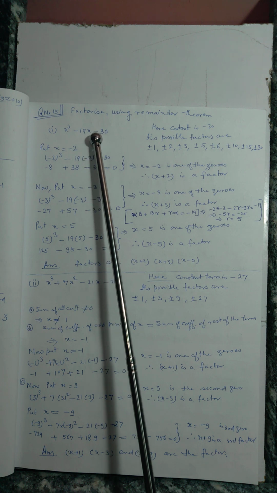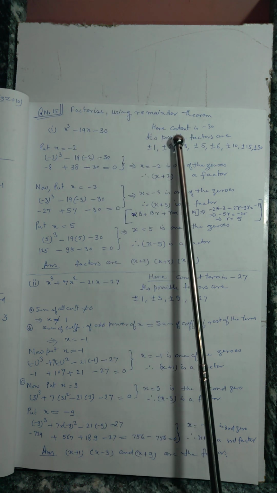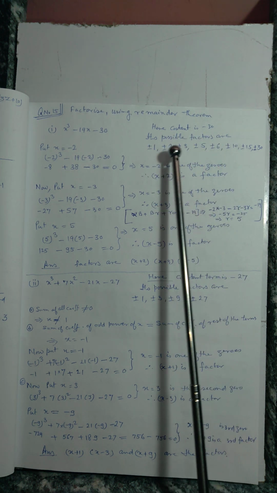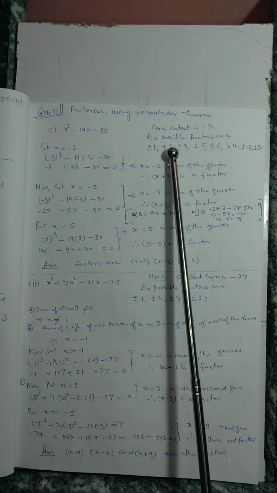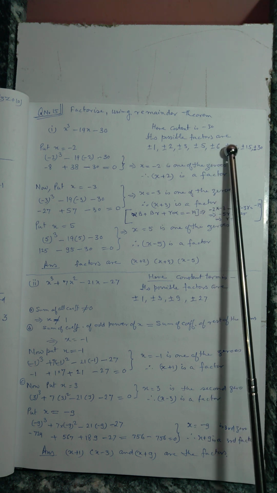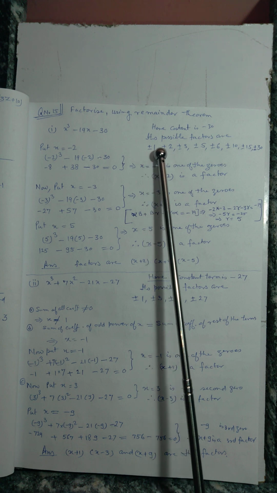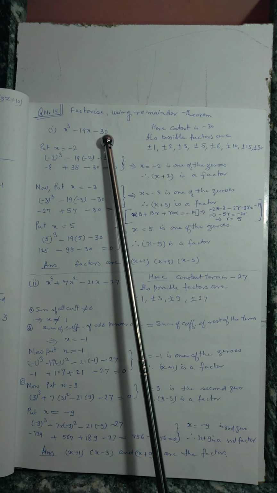So we have to factorize it. Here you see the constant is 30. So the possible factors are plus minus 1, plus minus 2, plus minus 3, plus minus 5, plus minus 6, plus minus 10, plus minus 15, plus minus 30. These are the factors of minus 30, which is the constant term.